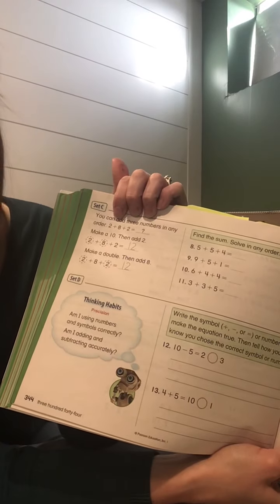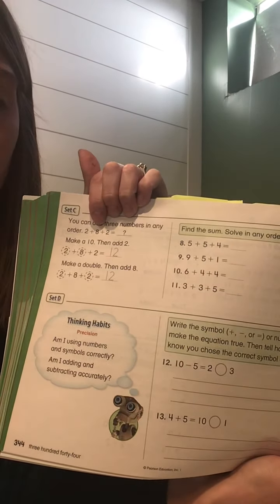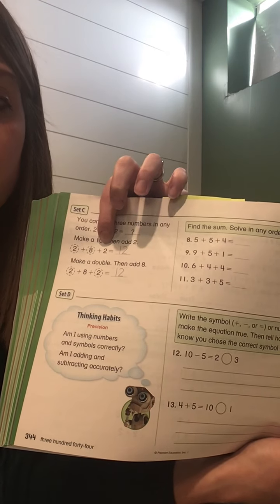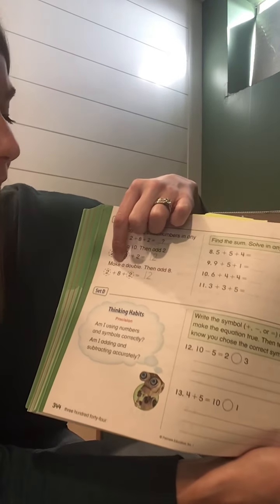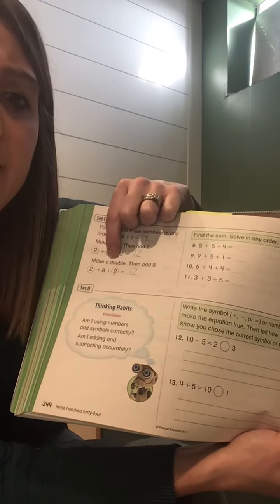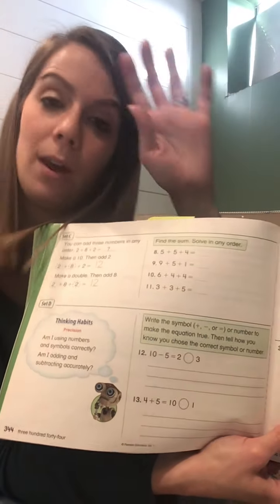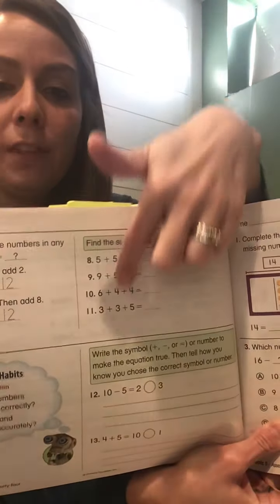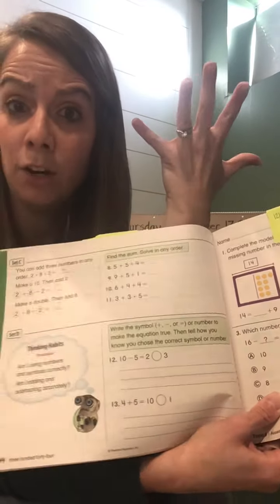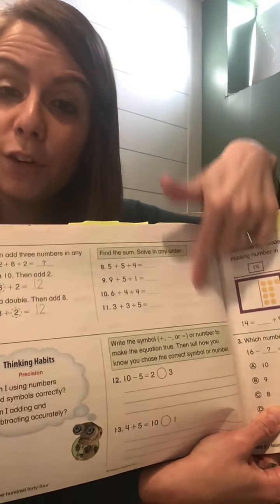So they have 2 plus 8 plus 2. So first they made a 10. They thought, well, 2 plus 8 is 10, and 2 more would be 12. Now down here they decided, let's make a double. 2 plus 2, I know is 4, so if I add 8 more, I get 12. However works for your brain. Whatever you need to do, solve these problems over here. Even if you need to use your counters, if you need to use your fingers, if you need to draw your dots over here to help you, that's perfect.